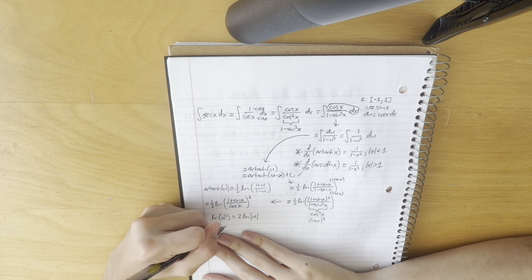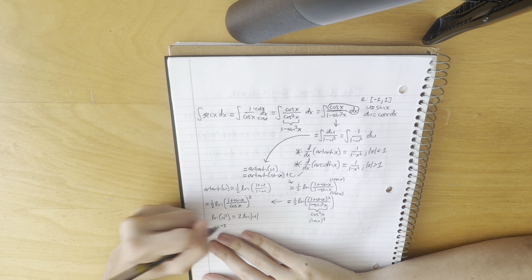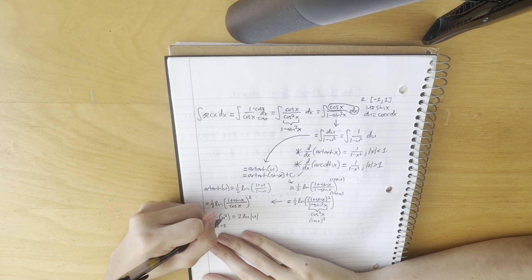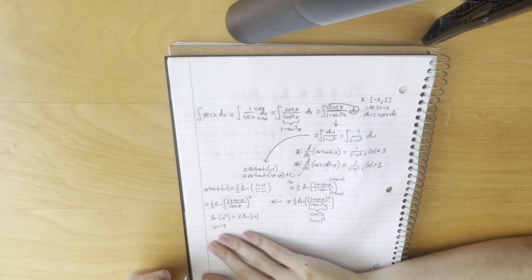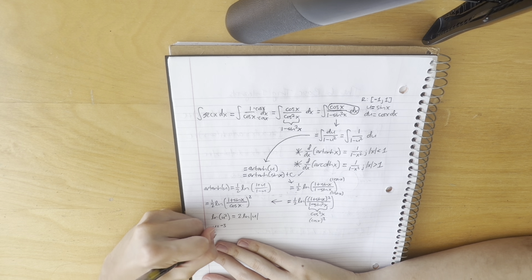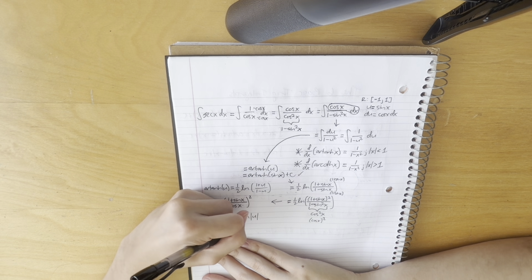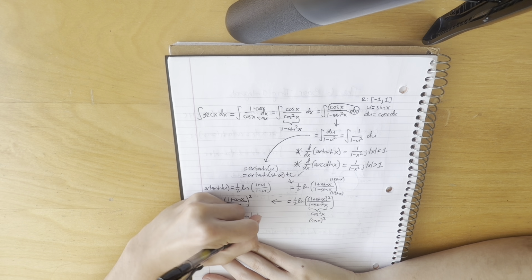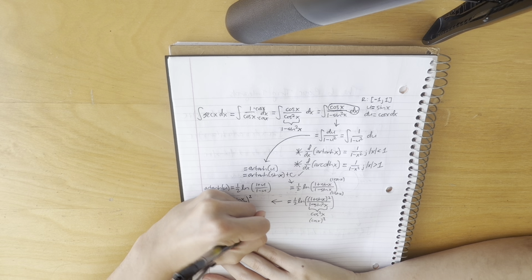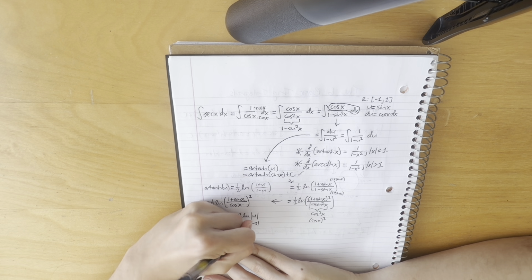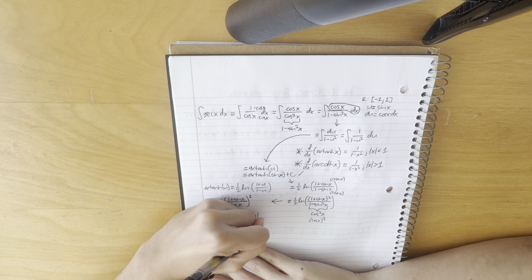Because, look, if you set u equals to, say, -3, you have -3 all squared. That's 9. So you have the natural log of 9. If we plug in -3 here, we're going to get 2 natural log of the absolute value of -3, which is 2 natural log of 3.